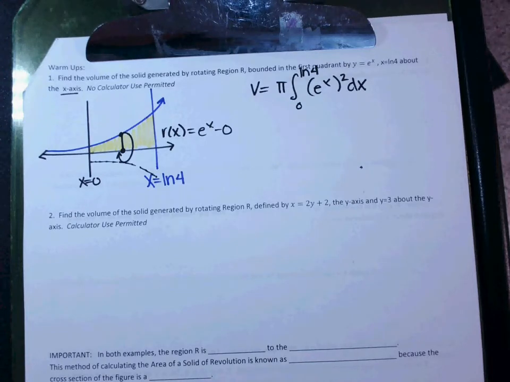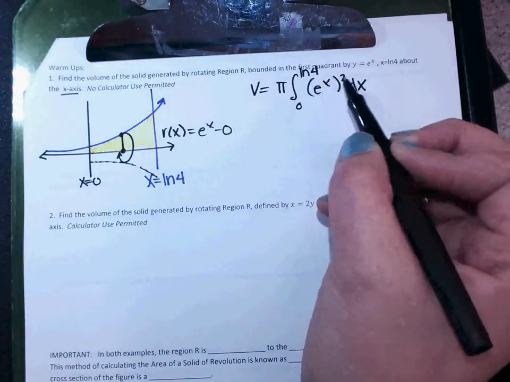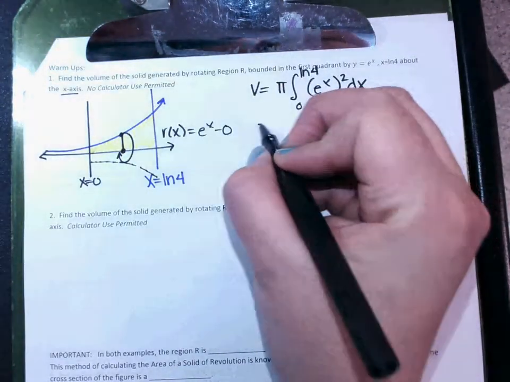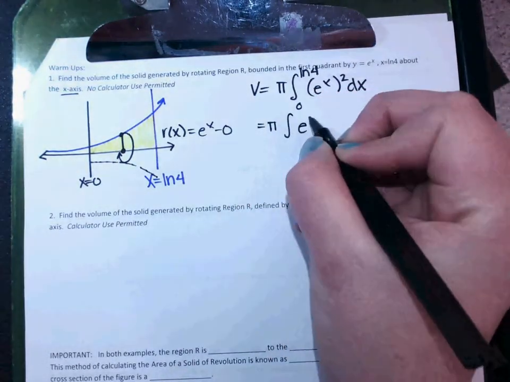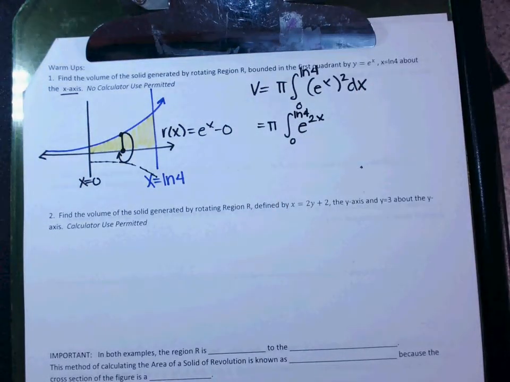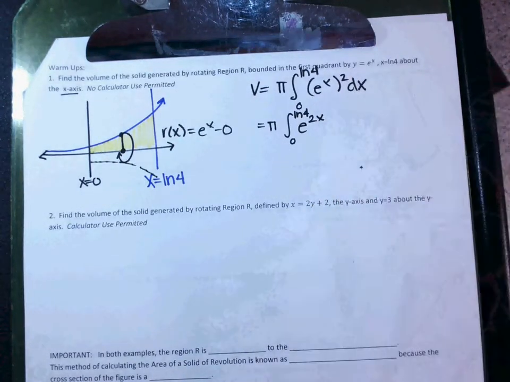So what would you do with e to the x squared? E to the x times e to the x. Okay, you could do that. We need to simplify. What do you do with exponents when they're both up here already? Do you add them or multiply? Multiply. So that would be e to the 2x, 0, ln4. If they both had their own e, you would add. So if it was like e to the x times e to the 2, that would be when you add. But if it's an exponent squared, you would just multiply.